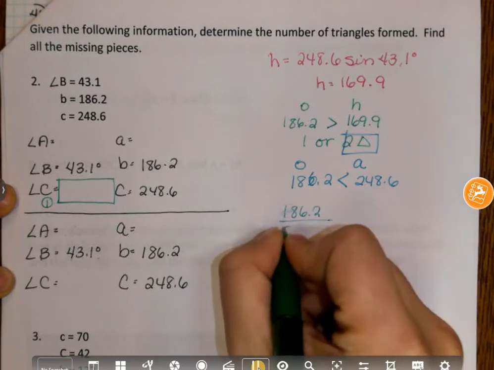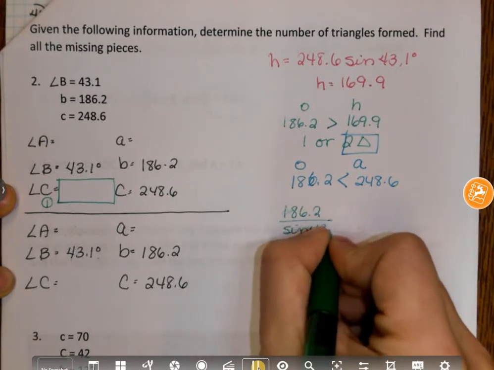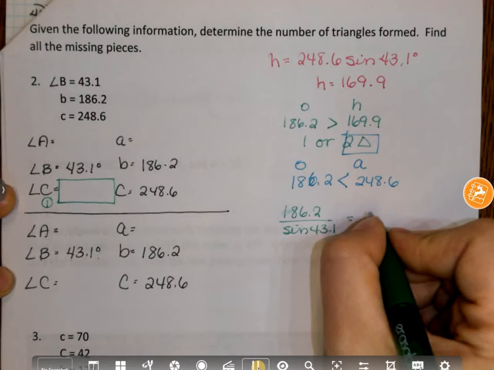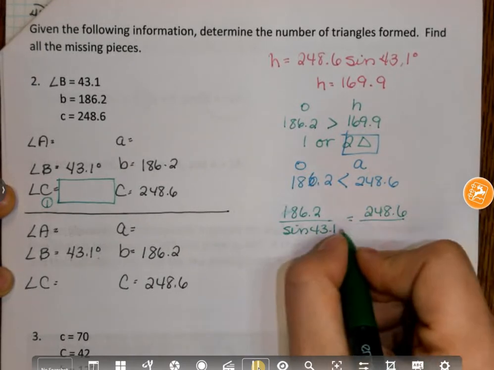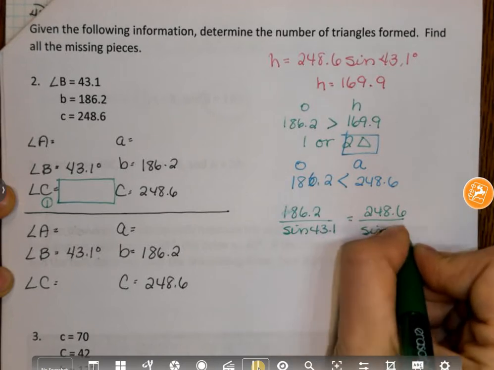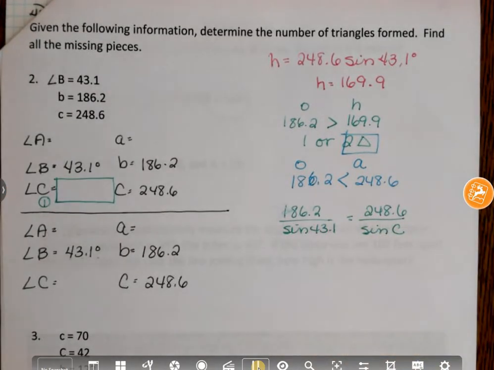186.2 over the sine of 43.1. That's going to be equal to 248.6 over the sine of C. So I need you guys to go through and find me what your angle C is going to be. So you're actually typing stuff in here.